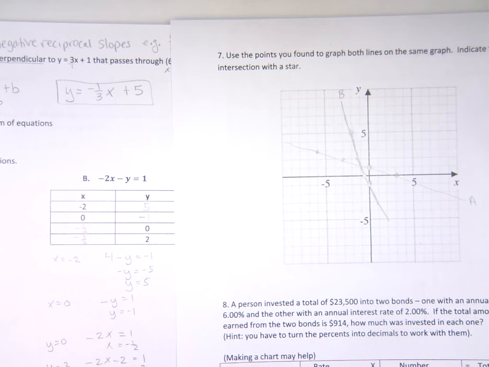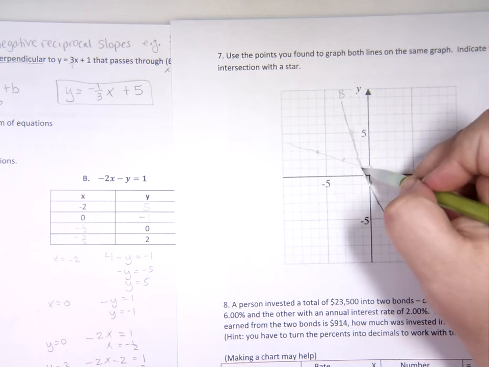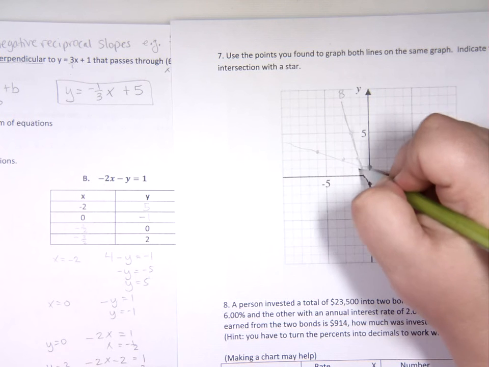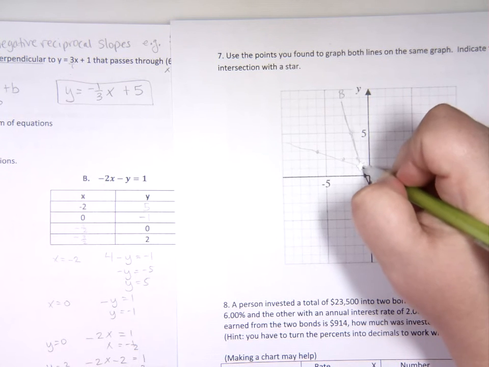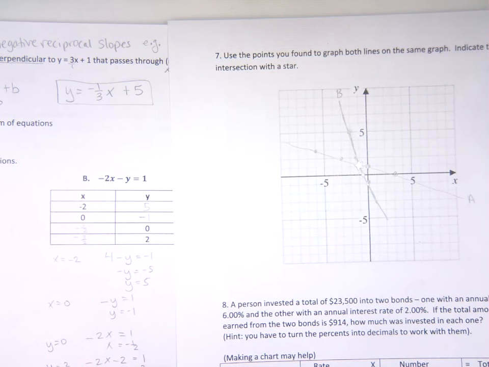They're close to 1. So it's close to negative 1, 1, which we can see on our graph. It is close to negative 1, 1. It's not exactly, but our graph definitely matches up with what we found algebraically, so that's always a good thing. All right, so there's our point of intersection, and there's our lovely star.